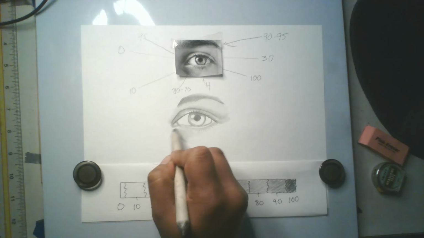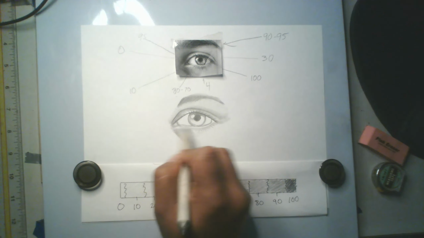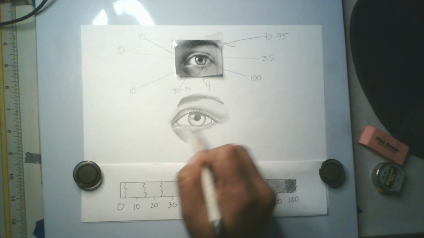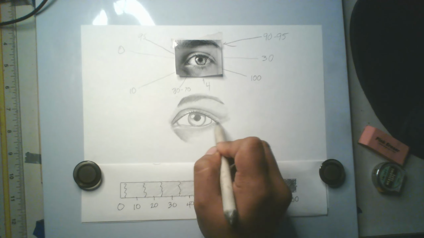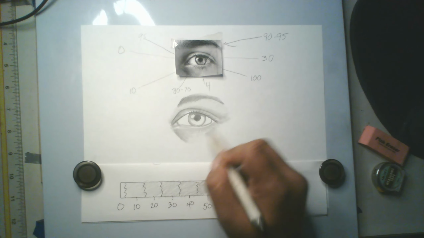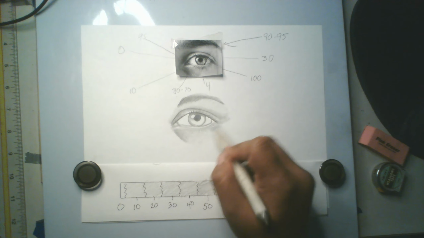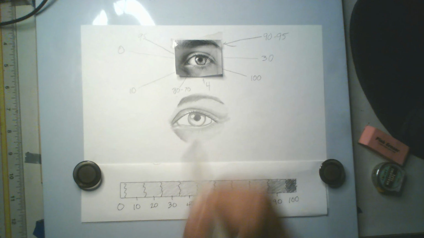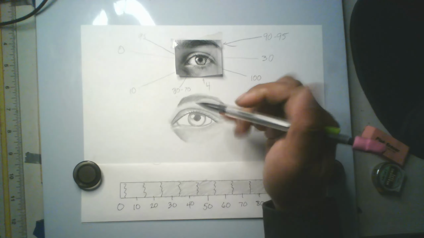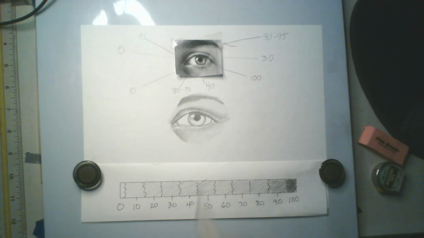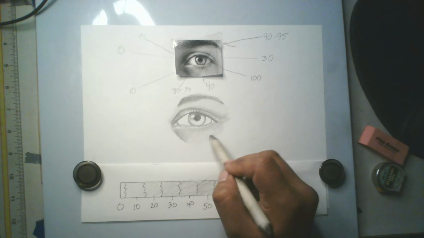And then we'll just blend that all in. And over here is probably going to be about 30 to 40 down here. That's right, I did put 40 here. So about 30 to 40 here.